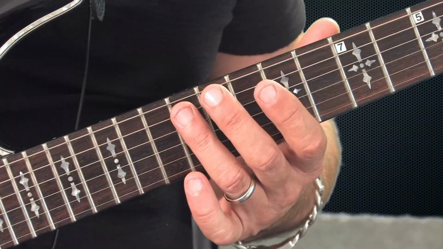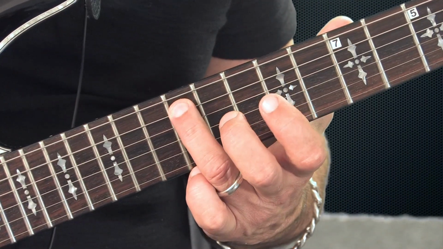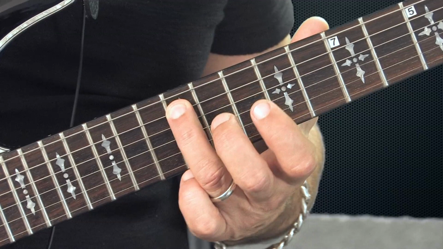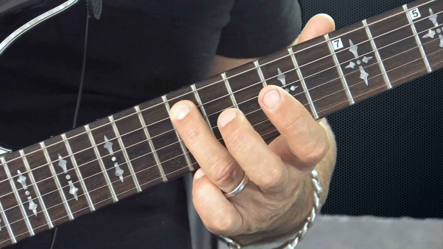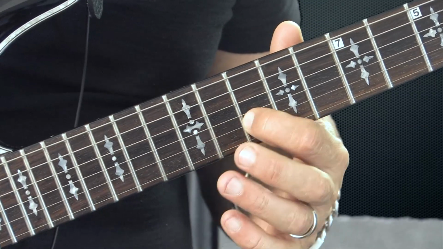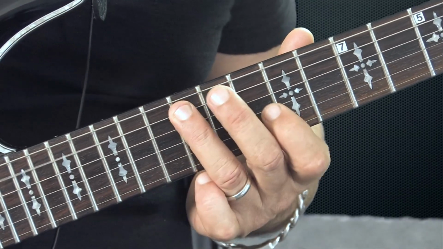Okay, on to the 3rd scale position. That one started up on the 10th fret of the 5th string. Or 12th fret of the 5th string, I'm sorry. The scale starts on the 10th fret. But the A note is on the 5th string, 12th fret, and the 2nd string, 10th fret.